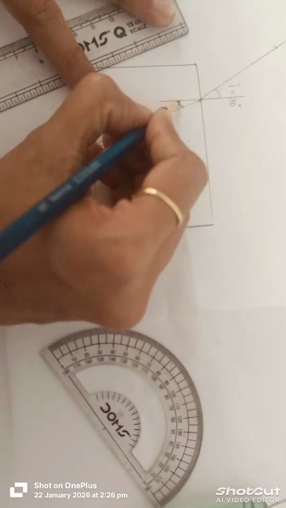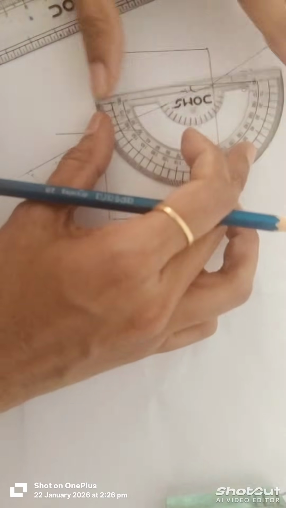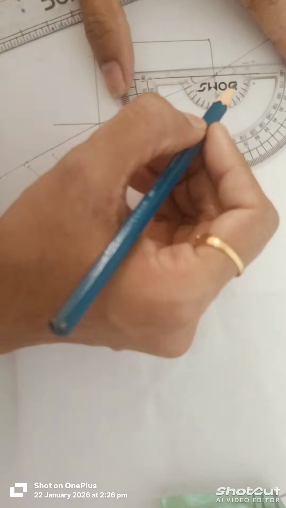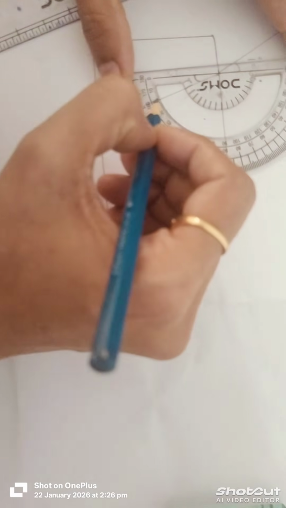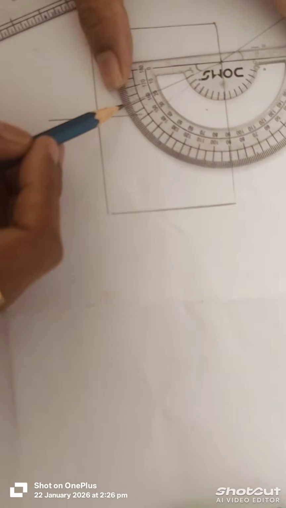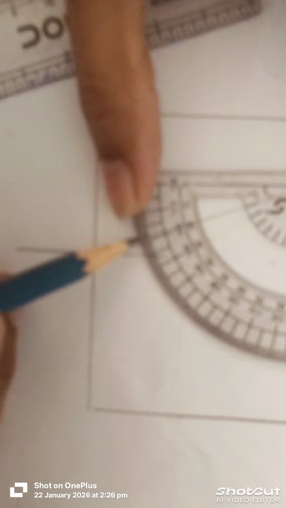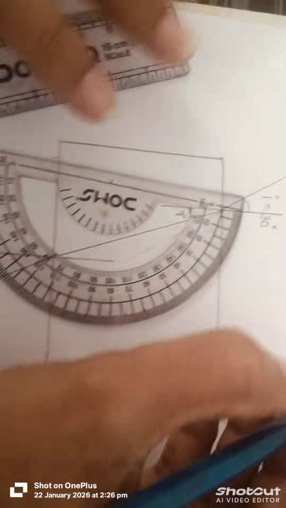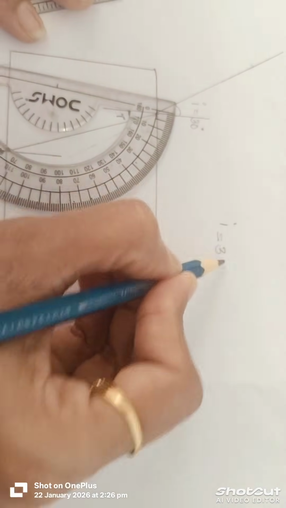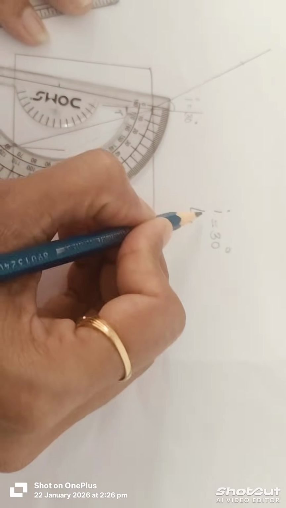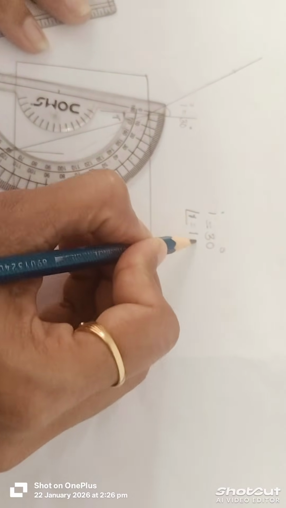How to measure this angle? Take the protractor, keep the protractor point here and measure this angle. This is the tiny angle. What is the angle made? It is around 19 degree. Write the measurements beside. Angle I is equal to, what was the angle of incidence? 30 degree. Angle of refraction you got 19 degree.